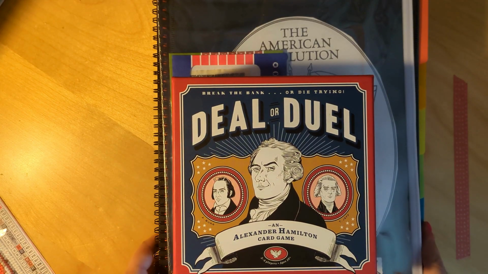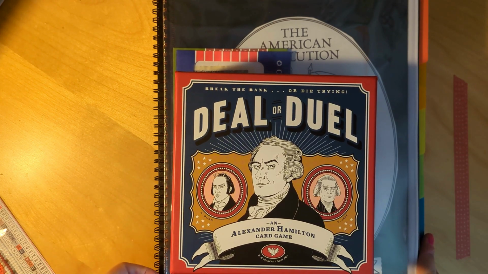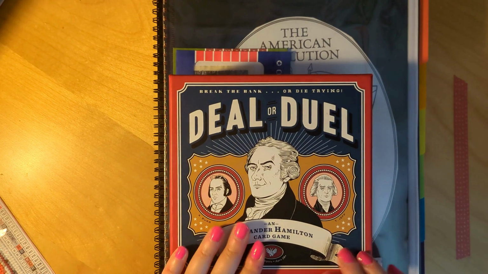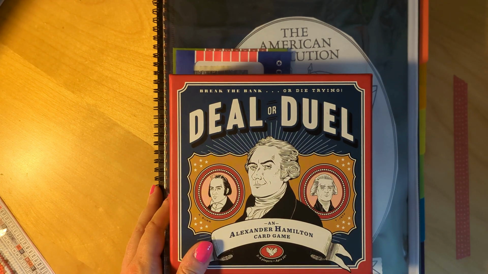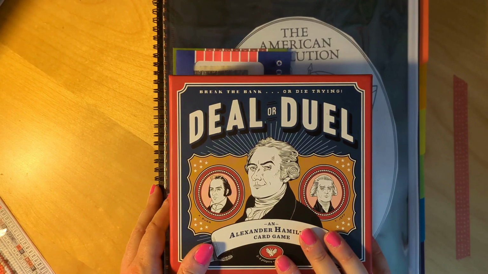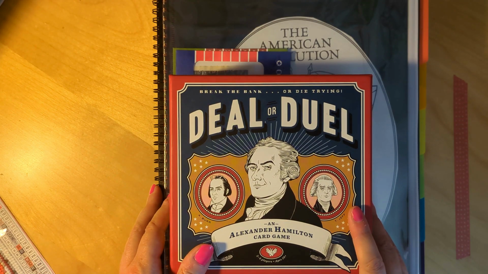Okay, so that's all we have right now for the American Revolution. I wouldn't be shocked if I end up getting more stuff. History is one of those things where I feel like I can never have enough resources, and I always get more than we even use, but they always end up being used eventually. Okay, so the next rabbit trail we would go down would be an Indigenous peoples rabbit trail.